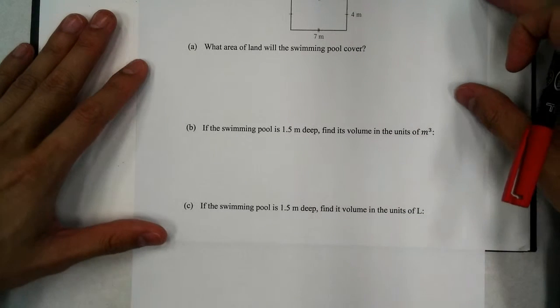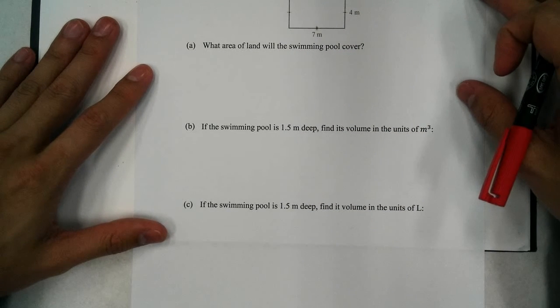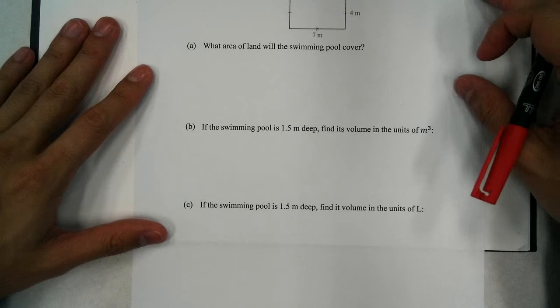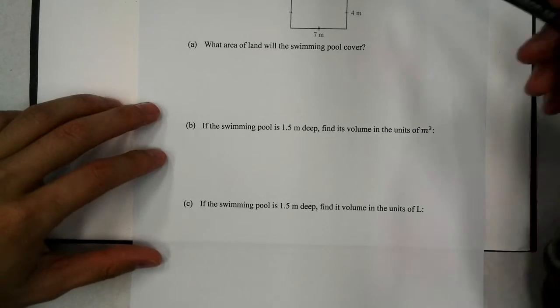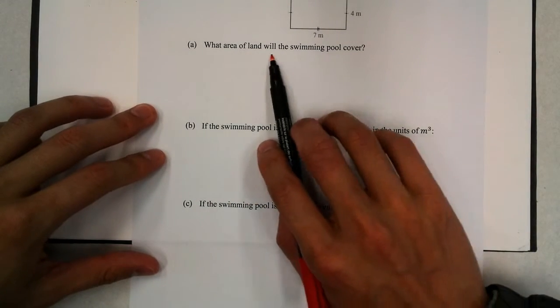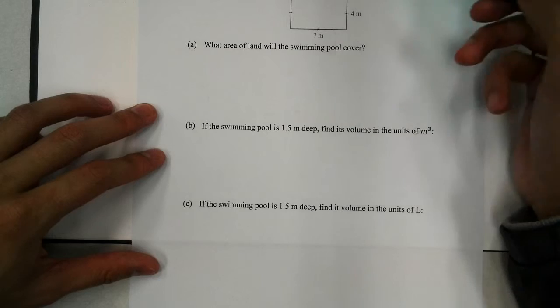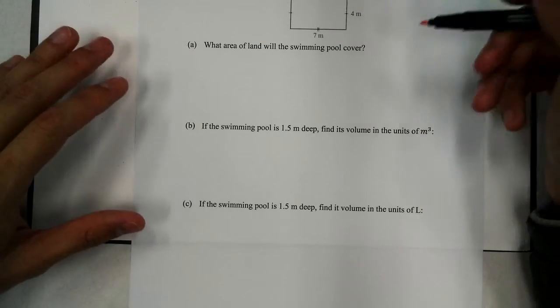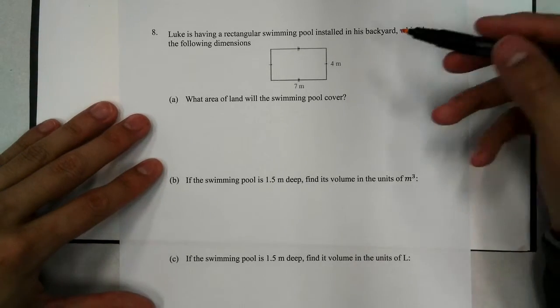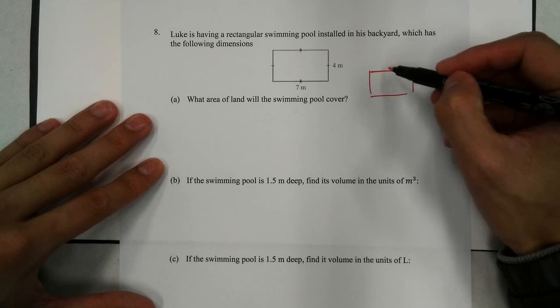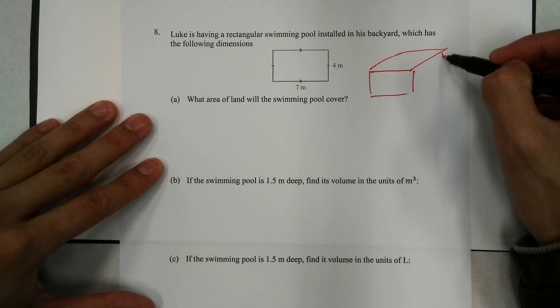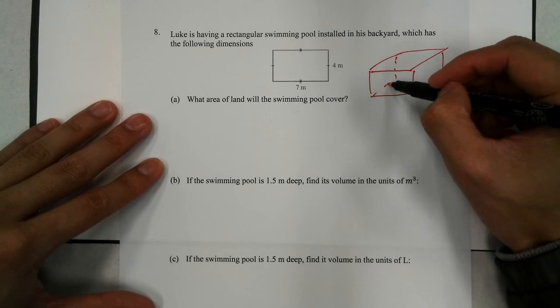Okay, now let's move to the last question. Luke is having a rectangular swimming pool installed in the backyard, which has the following dimensions. So the area of the swimming pool, actually we can see a swimming pool is 3D. A swimming pool is not 2D. So a swimming pool should look like that, isn't it? This is like the swimming pool.